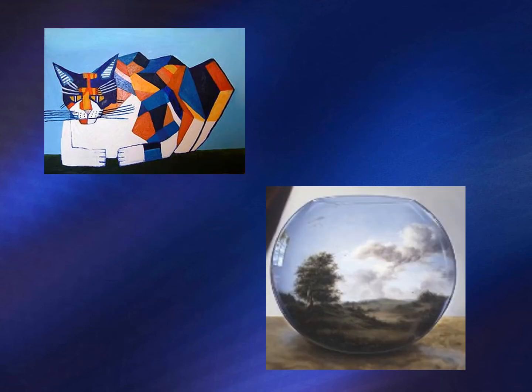Okay, so we have our two examples here. The one on the top is an example of cubism. You can see it obviously looks like a cat or some type of member of the cat family, right? And you can see the shapes are broken apart and put back together to make it look like a cat. On the bottom, we have an example of surrealism. Again, a picture of nature, but it looks like it's enclosed in a jar or a fishbowl or something like that. So using your imagination and that unconscious part of your mind to make something a little different.